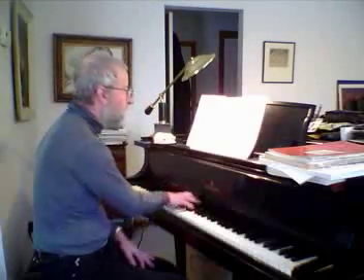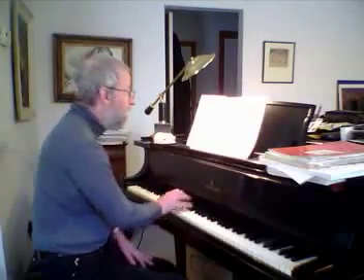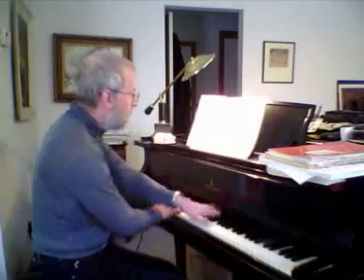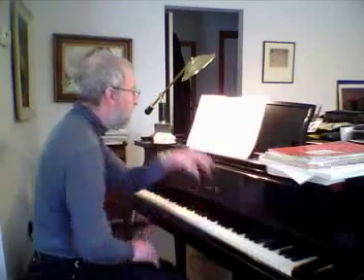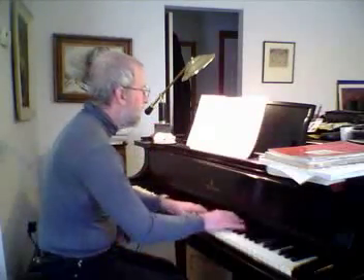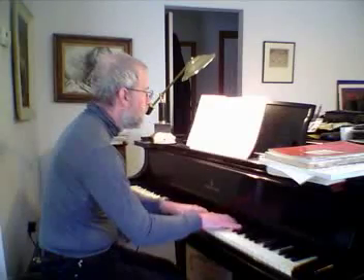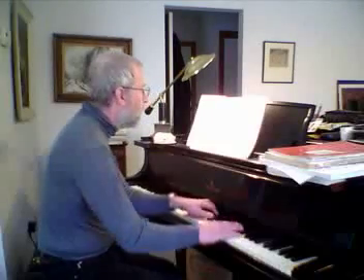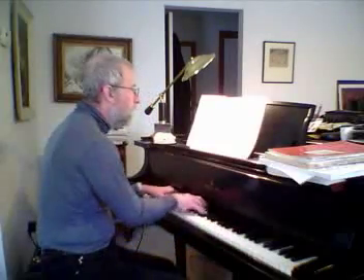Explicit here on 26, a held note, held D, and staccato lower voice. 1, 2, 3, 4.